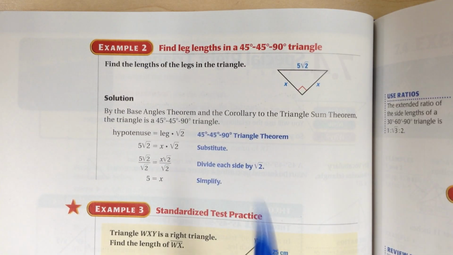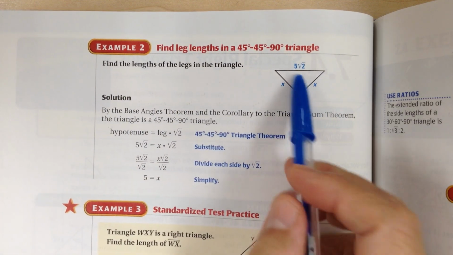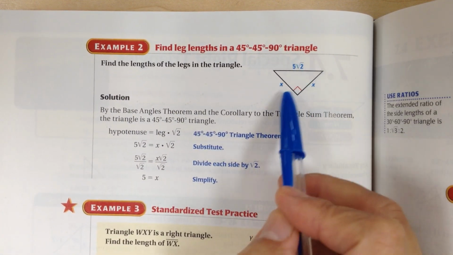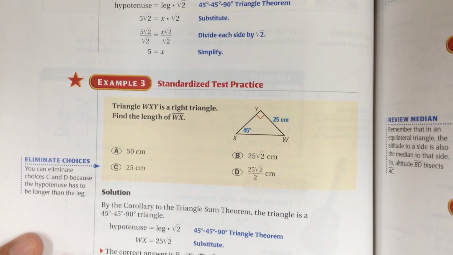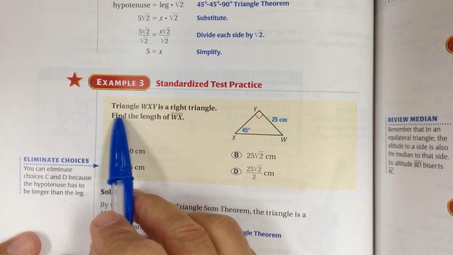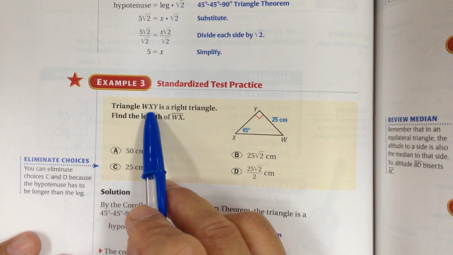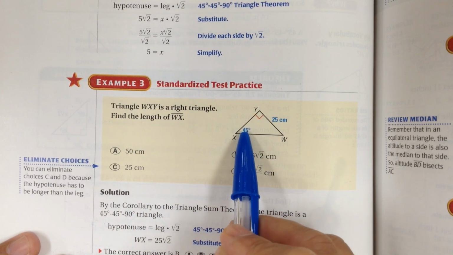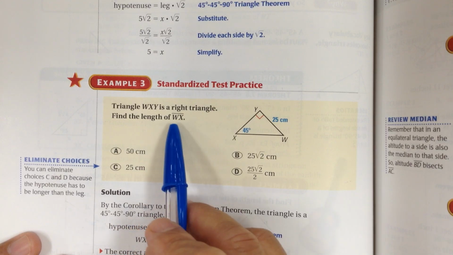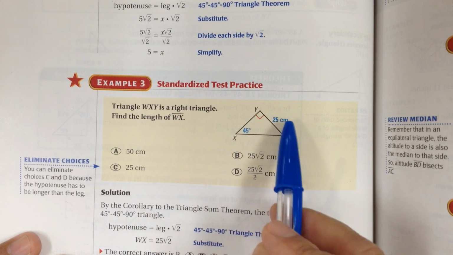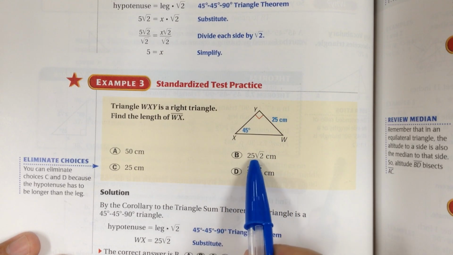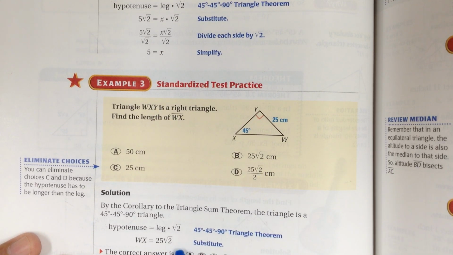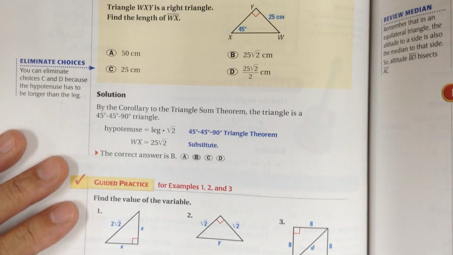Over here on page 458, example 2. So from here you go backward, right? So the answer would be 5. See, answer would be 5. So super easy. Okay, so from here, triangle WXY is a right triangle and it's 45. Find the length of WX. Just times by square root of 2, right? So 25. So the answer would be B. It's very simple if you know the theorem.